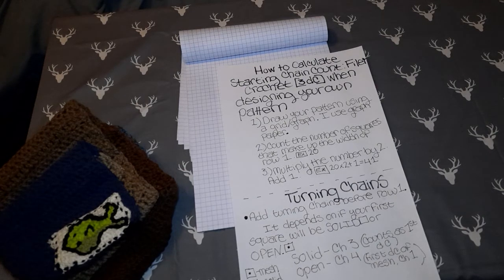Today I figured maybe I can do a more advanced tutorial. I'm gonna show how to calculate starting chain counts when it comes to designing your own filet crochet patterns. For this example, I'm gonna use 3 double crochets that make up your solid square. It can be 2, it can be 4, but for clarity's sake, I'm gonna use 3. Later on, I'll cover 2 and 4.